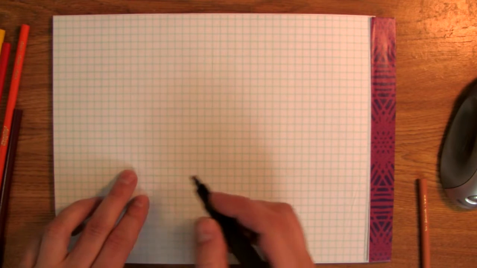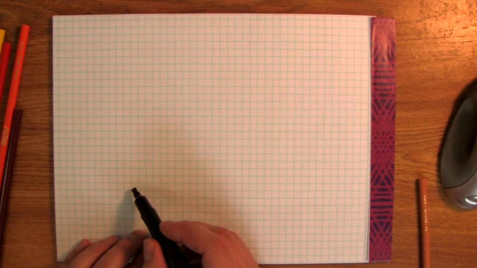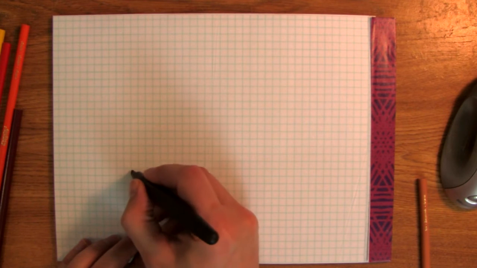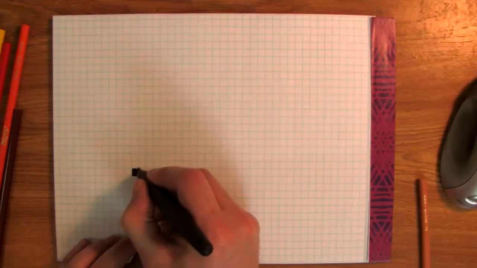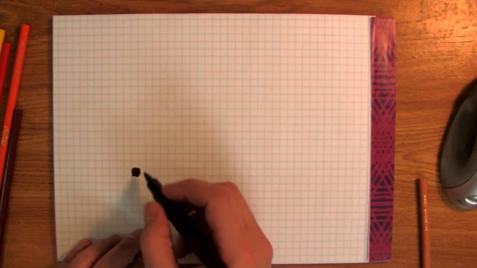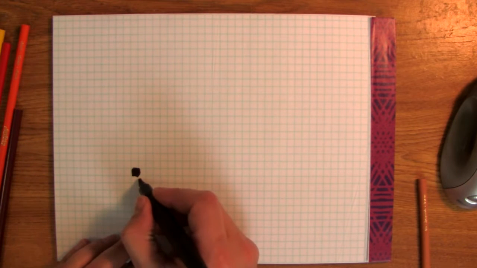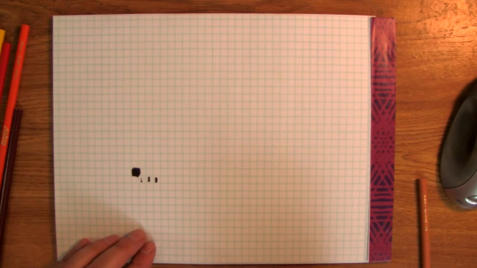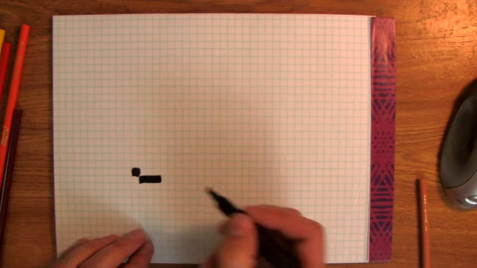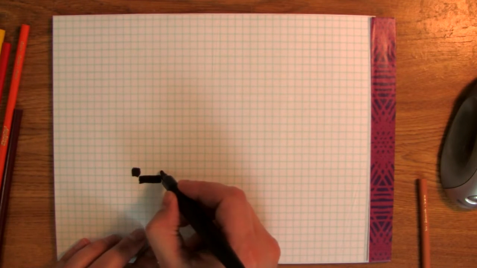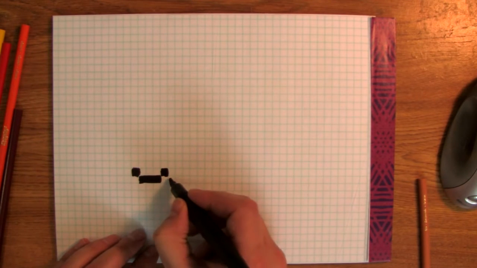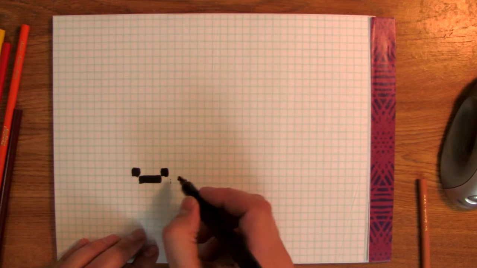So we're going to start over 3 blocks up from the bottom to start his tail. So you got 1, there we go, that's 1. It goes diagonal down and 3 over. So these 3, color those in. Then it goes up 1. Then it goes down 3 over again.